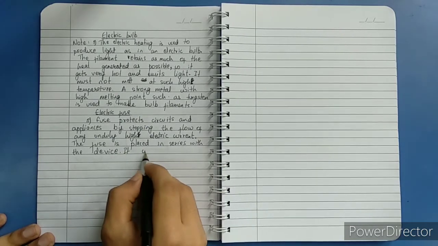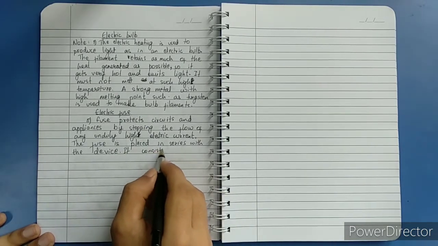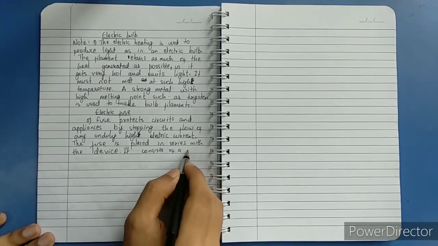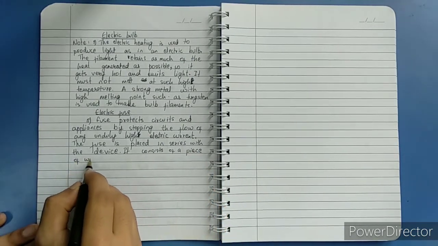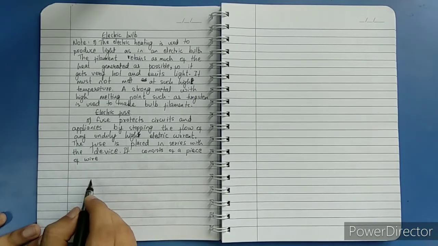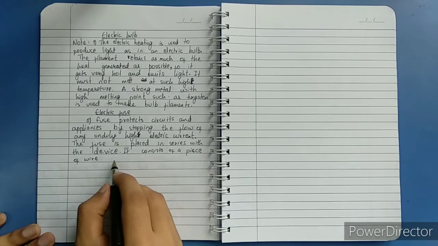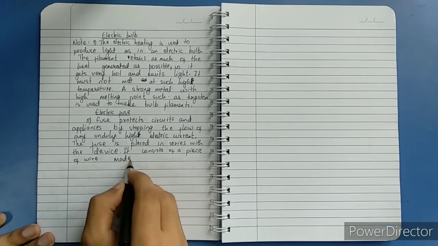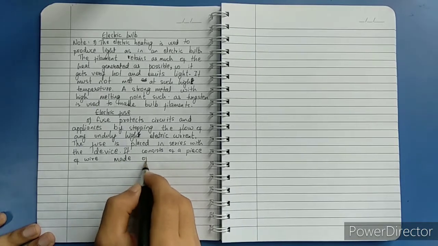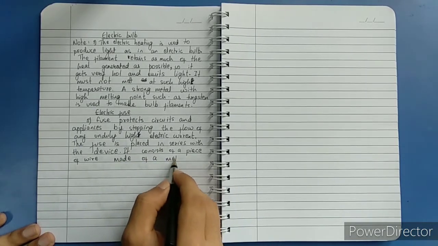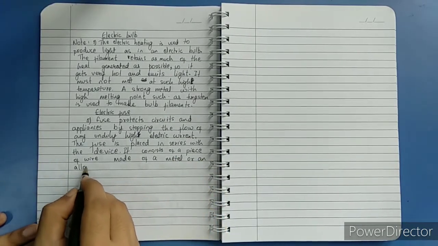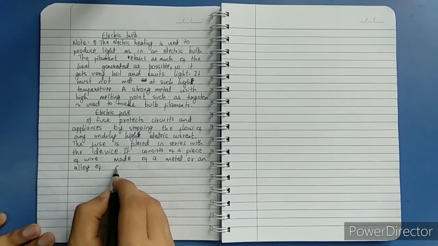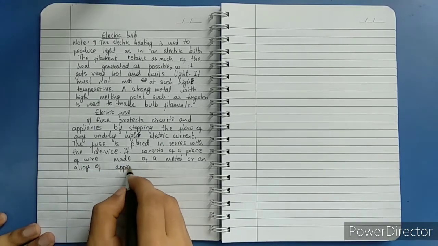It consists of a piece of wire made of a metal or an alloy of appropriate melting point.